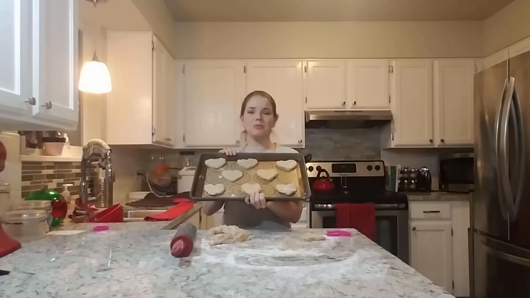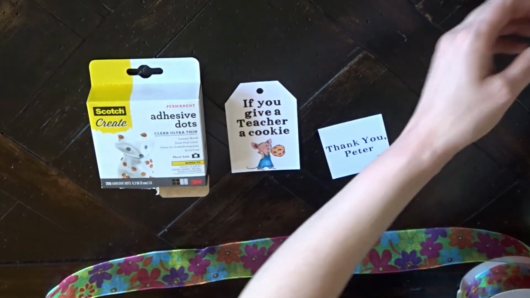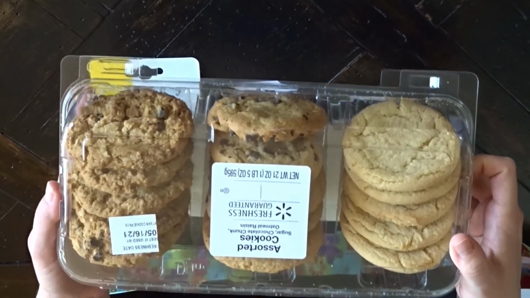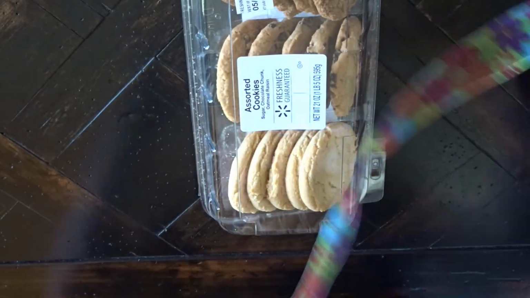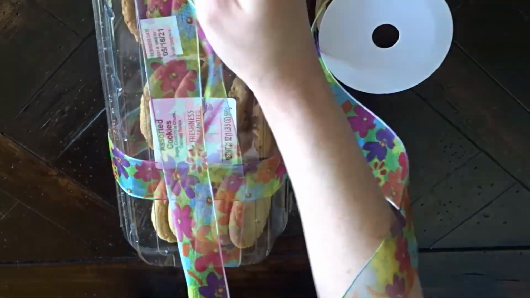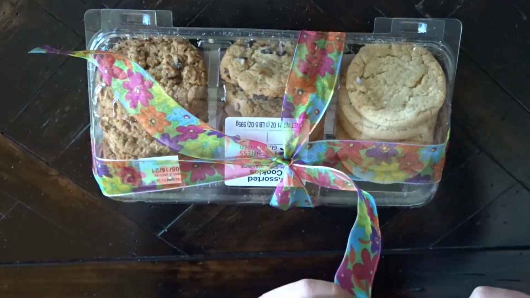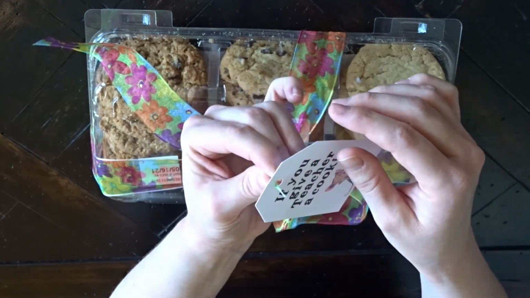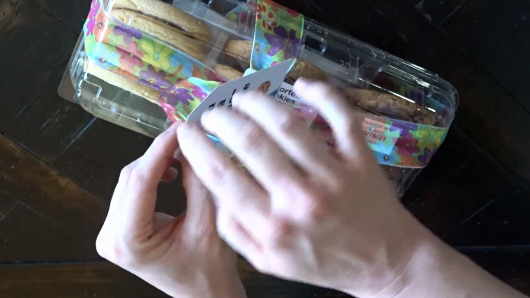Usually I bake my cookies and I find that more fun, but because of this thing called a pandemic, I went and bought cookies. Also, I have a baby right now, so it just was a lot easier for me to buy the cookies. Make a beautiful bow. You can do this however you want, and then place your tags along with your who it's from.